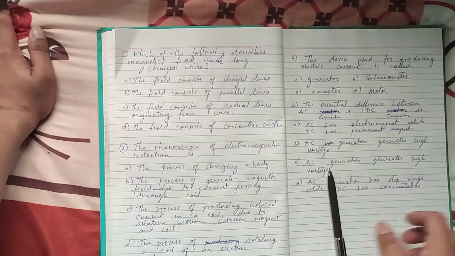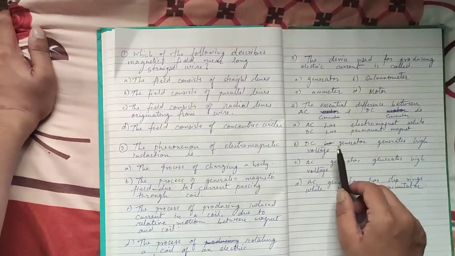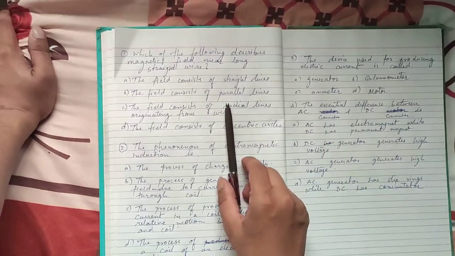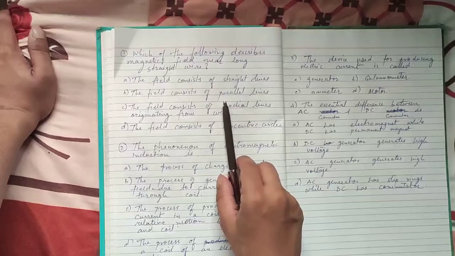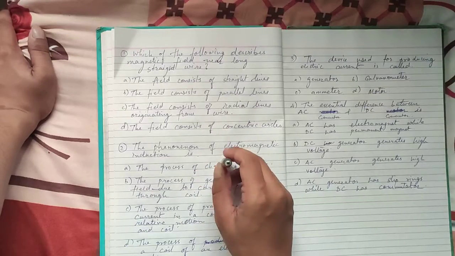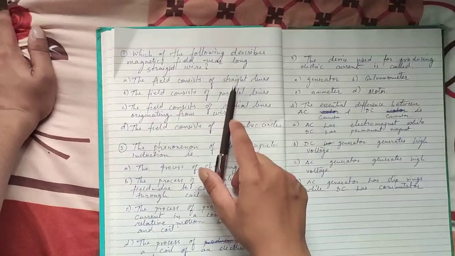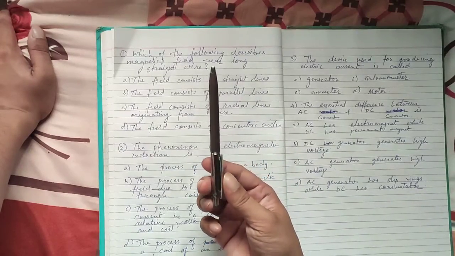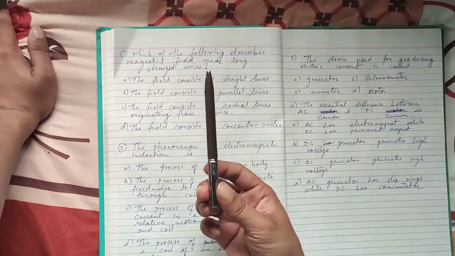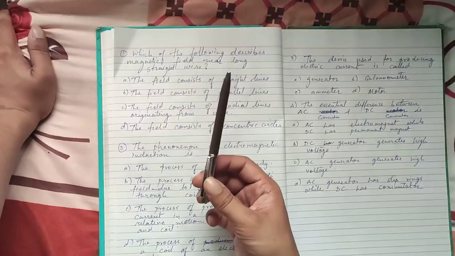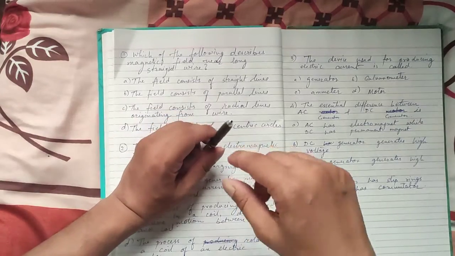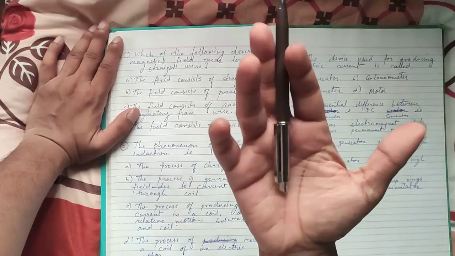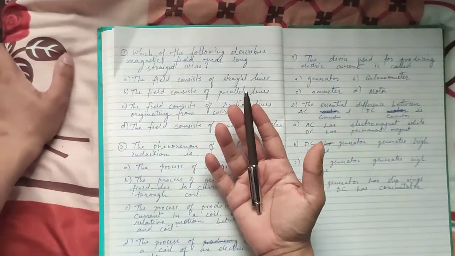The first question is, which of the following describes the magnetic field near a long straight wire? So we are talking about a straight conductor carrying current, and it is on the very first page after the magnetic effect of a permanent magnet. We have the first topic, that is the magnetic effect of a straight conductor carrying current. And as you know, in this particular case, the magnetic field is in concentric circles, that is, in circular form around a wire or a conductor.